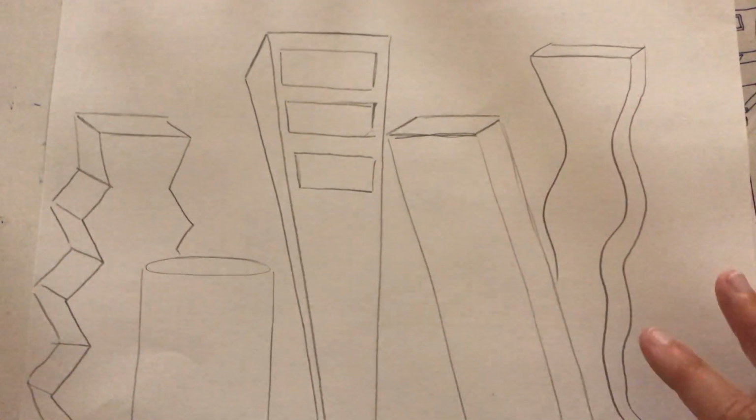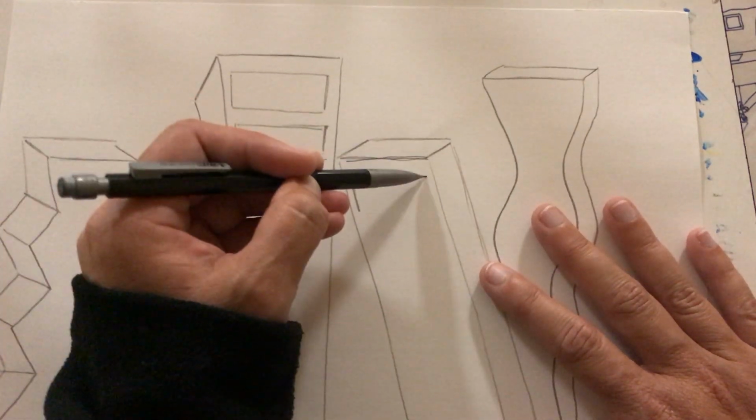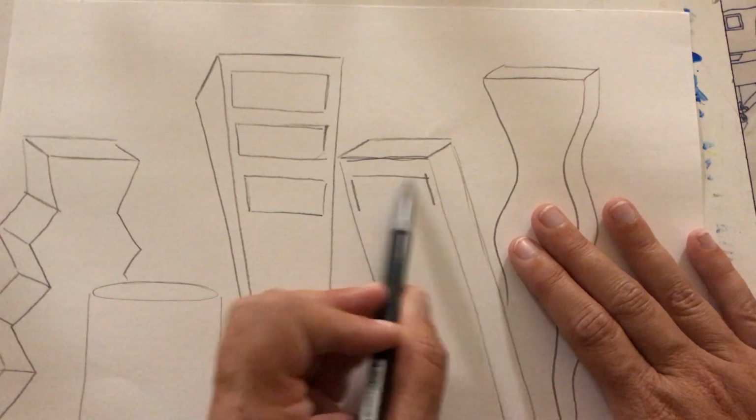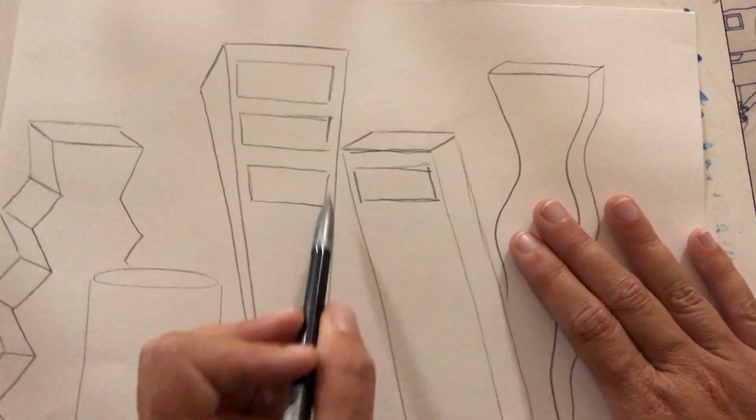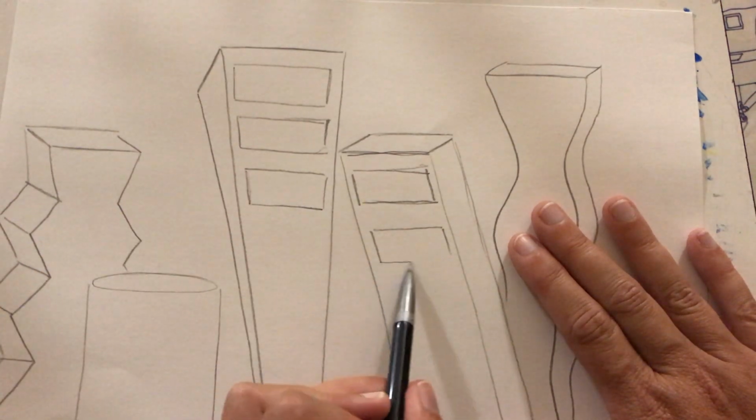Same thing with this. So this one, instead of making just a direct up and down square, I'm going to have it so it is parallel with the lines on the side of the building. So it actually kind of leans. And then it's going to give you more of that three-dimensional look.